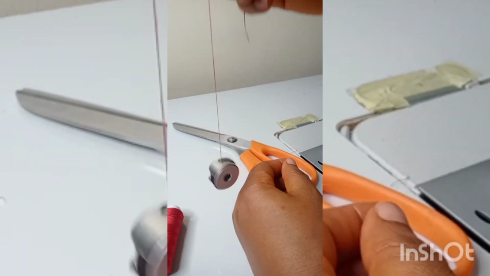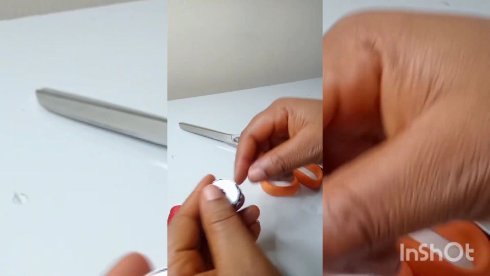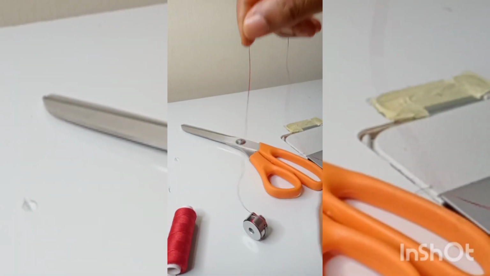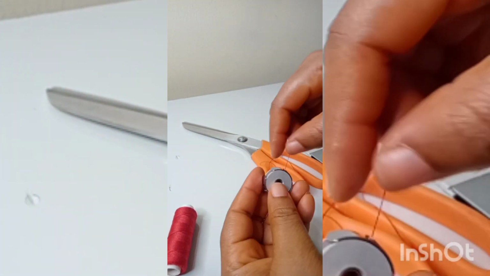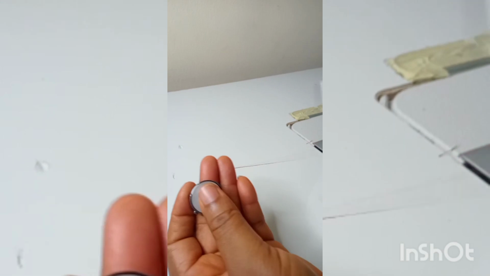Now this is what you should have. Okay, you see that your bobbin housing should be able to drop. The more you push your hands, it should drop. That is when you know if you are threading properly or not.